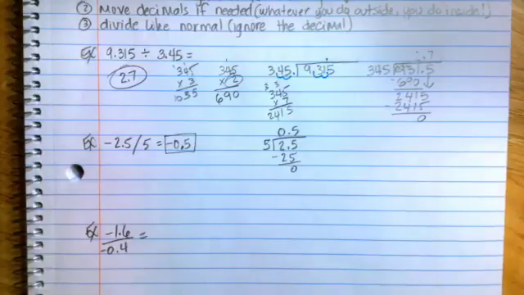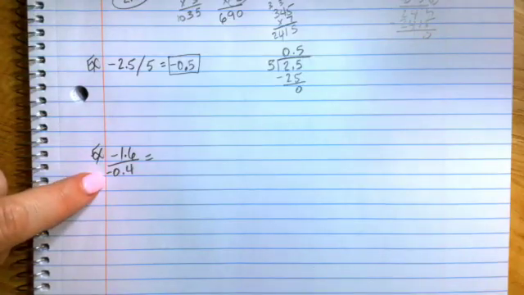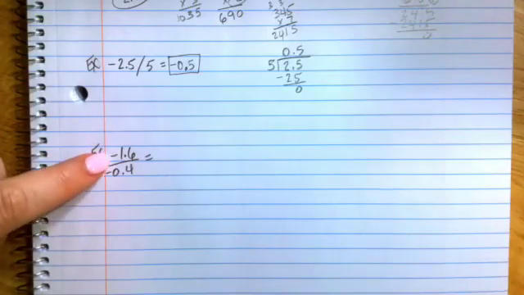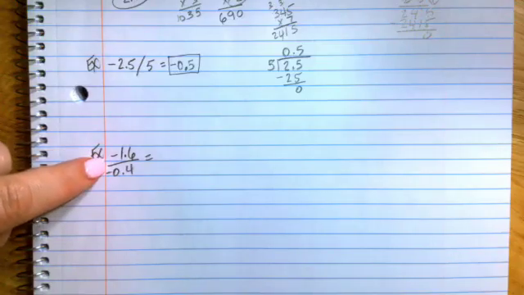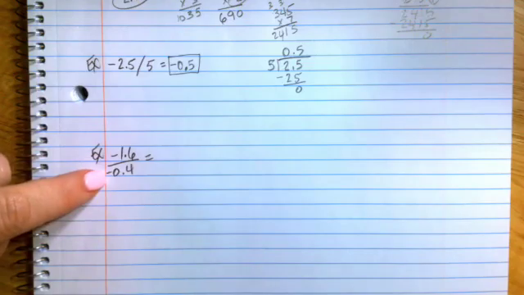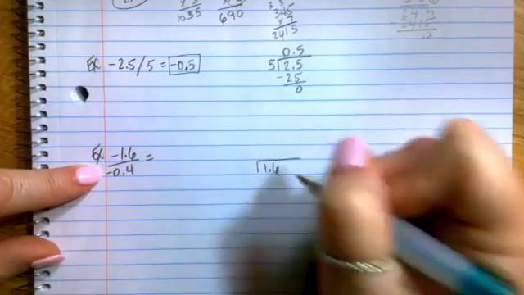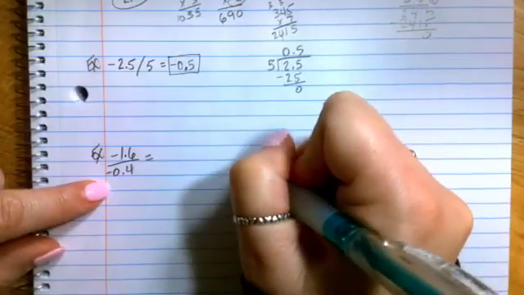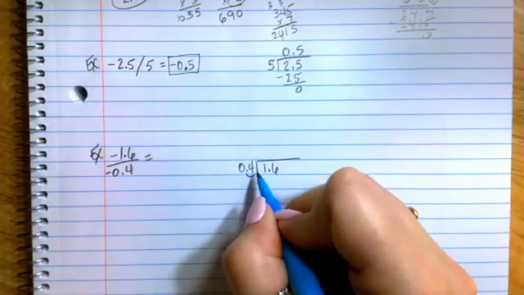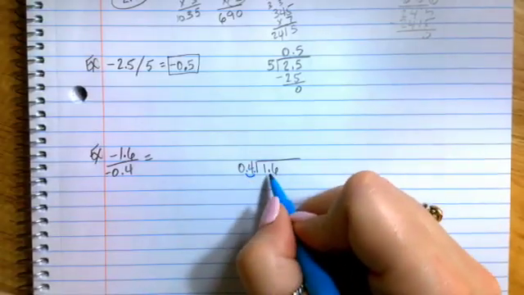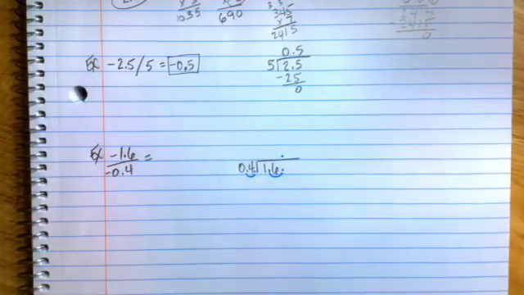All right, and finally, negative 1.6 over negative 0.4. You may have heard me say that fractions are just like division problems, because this is read as negative 1.6 divided by negative 0.4. First number on top will go inside the little house. Second number underneath will stay out. And again, I don't have a whole number. I need to make it one. So I'm going to move my decimal once. Whatever I do outside, I have to do inside, so move it in the same direction once. Bring your decimal straight up so you don't lose its spot.